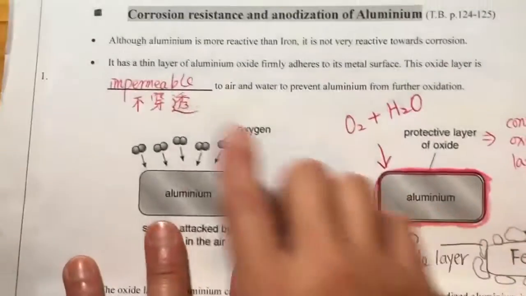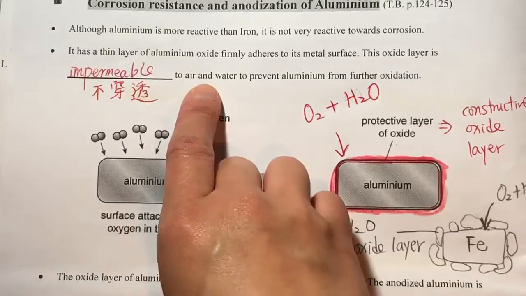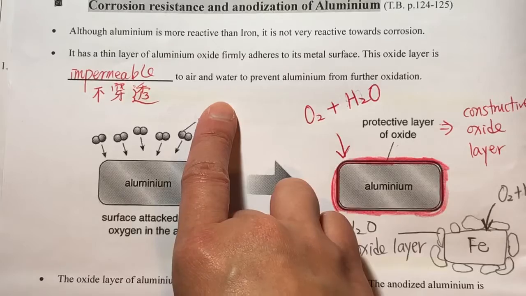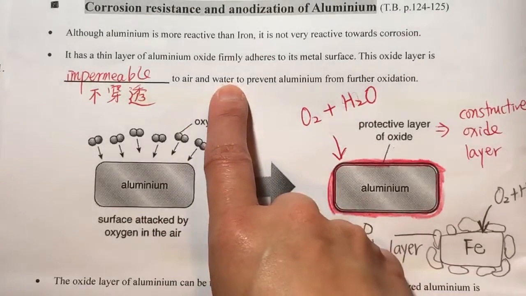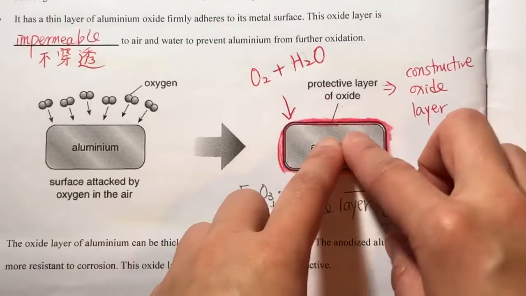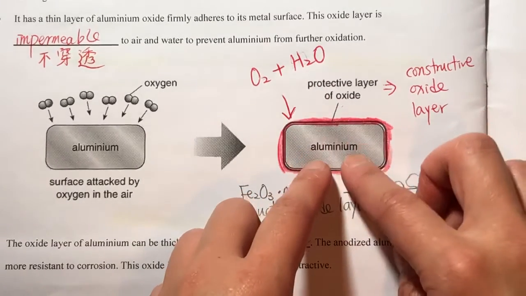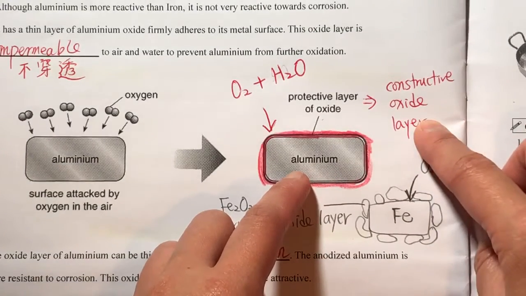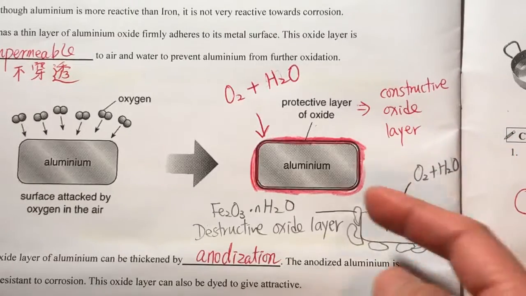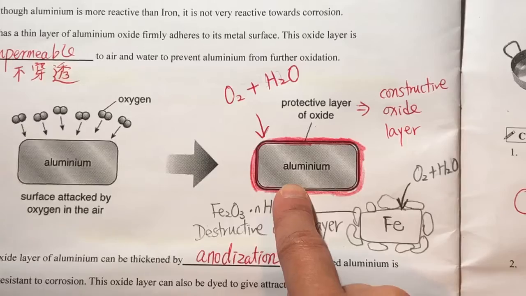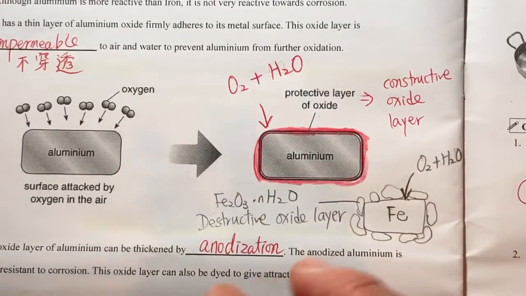Finally, this layer is actually impermeable to oxygen, 穿透啦, to air and water in the air. Oh sorry, oxygen and water in the air. So that's why the aluminium underneath the oxide layer would not further oxidize and it becomes safe. So we say this oxide layer of aluminium, that means the aluminium oxide, is a constructive layer because it protects the aluminium underneath.